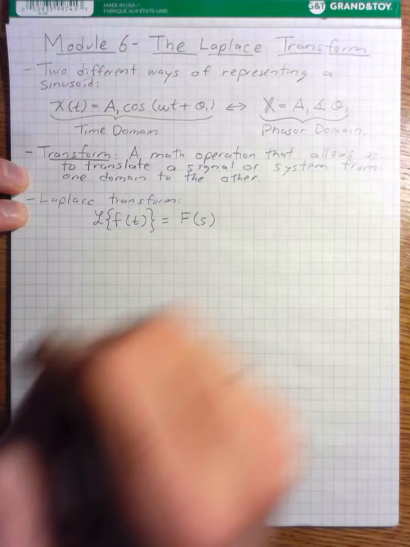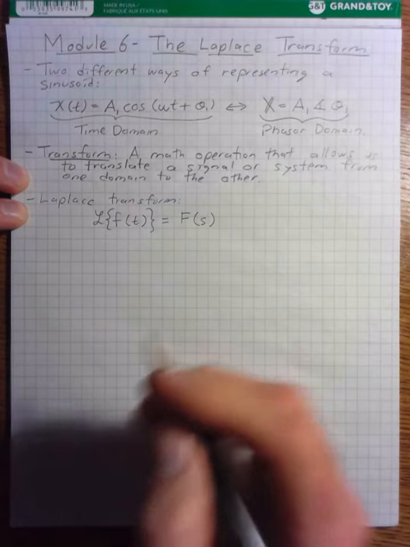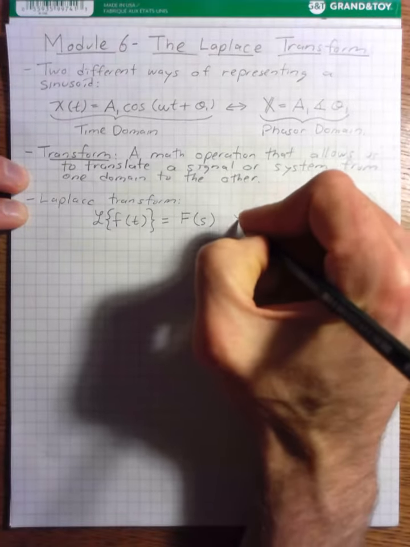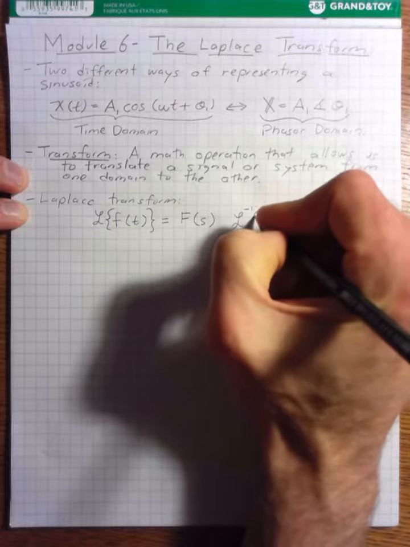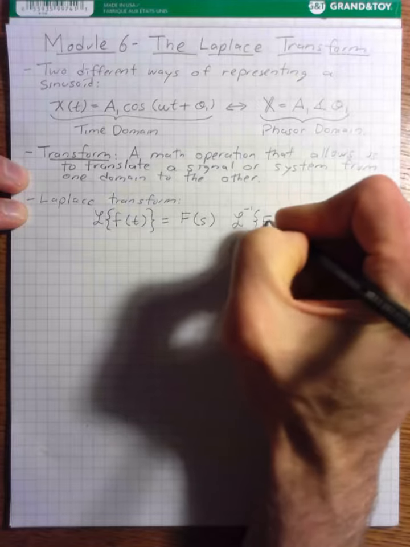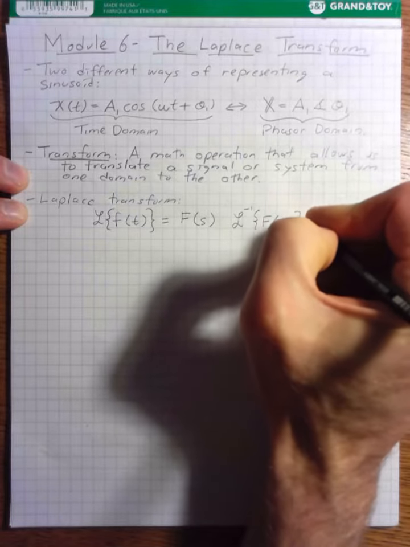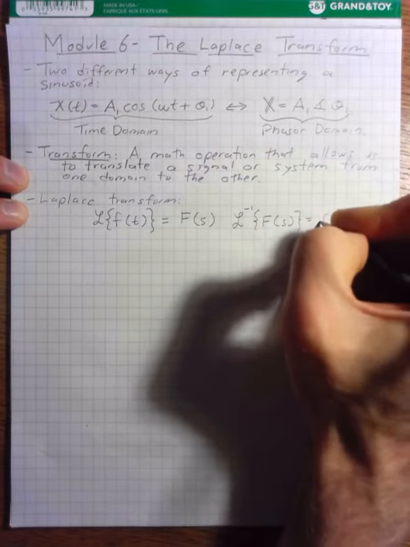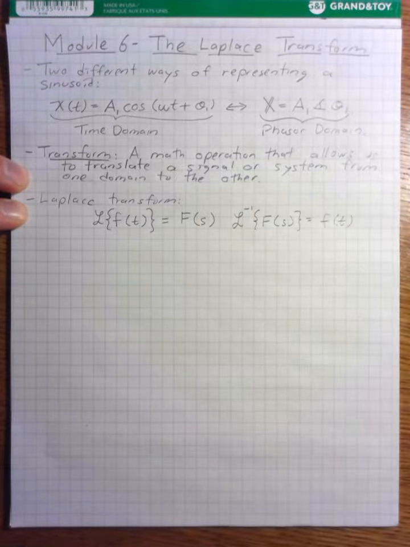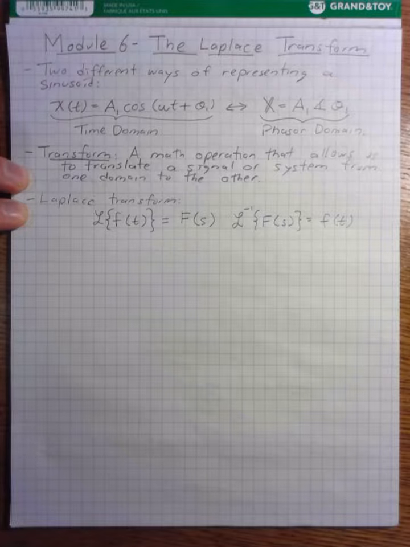Transforms can be reversed, or there is an inverse transform. So if we take the inverse transform of F of s, we recover our original time domain signal. And the actual transform operation is an integral.